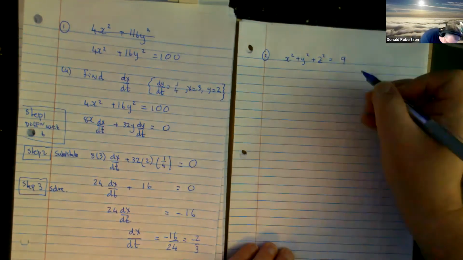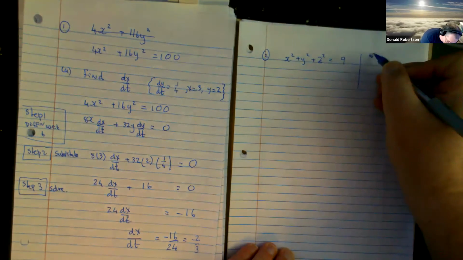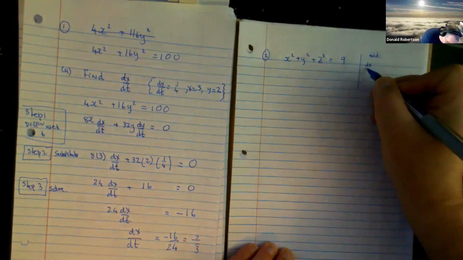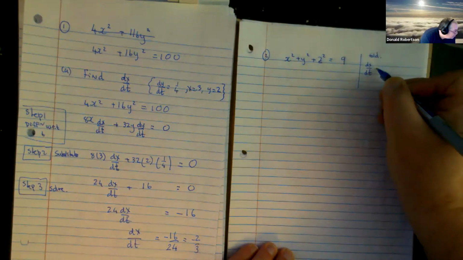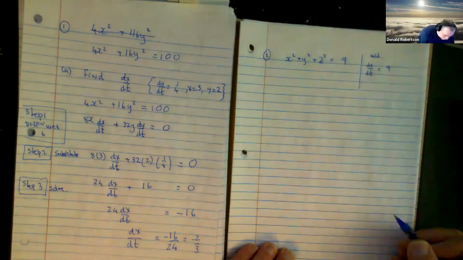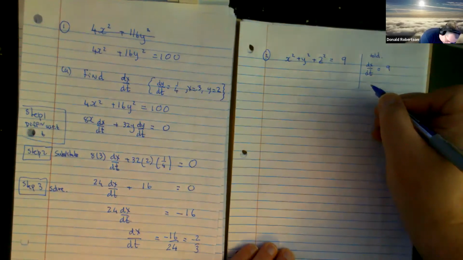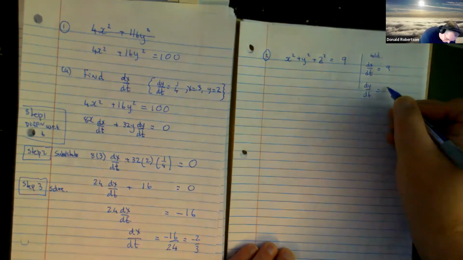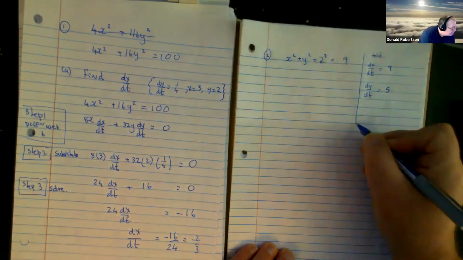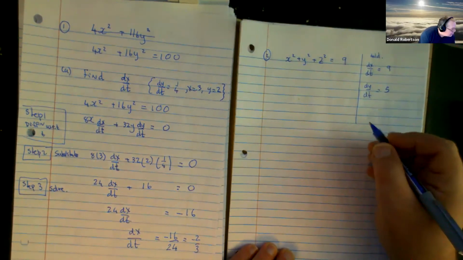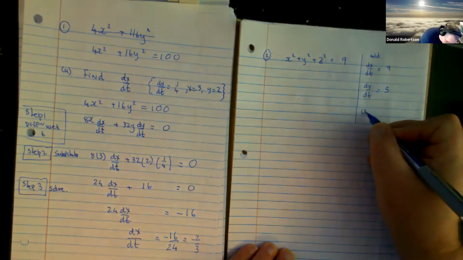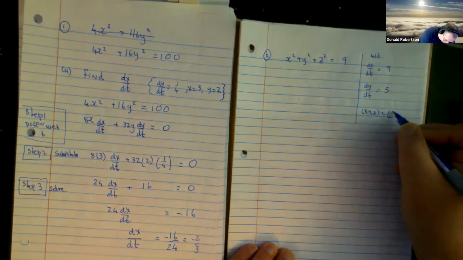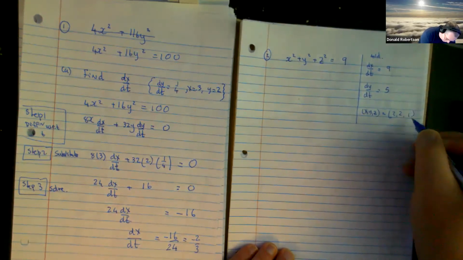And you're told, so these are things you know the value for, that the x coordinate is changing at the rate of 9 units a second, that the y coordinate is changing at 5 units a second, and that x, y, and z, that's a nice short way of writing it, happens to be the point 2, 2, 1.